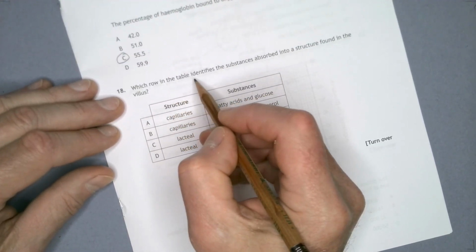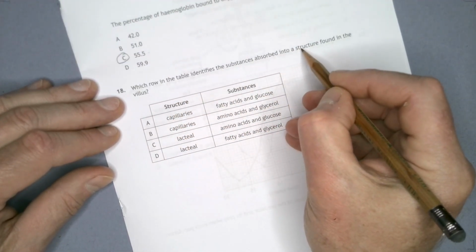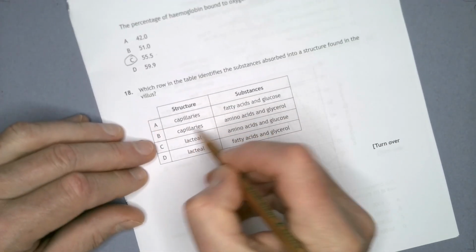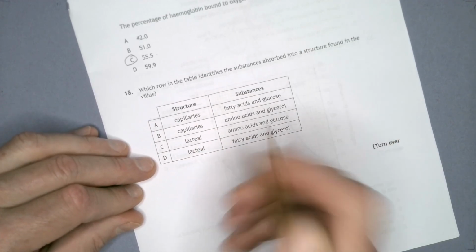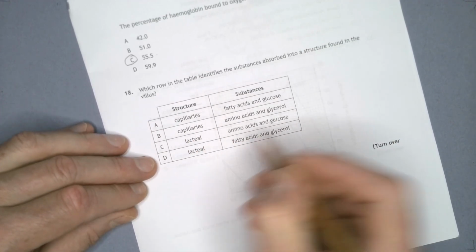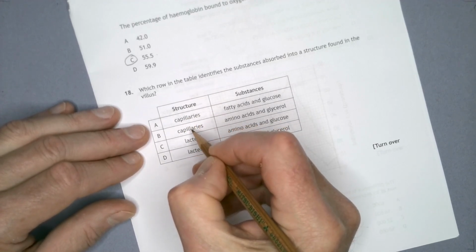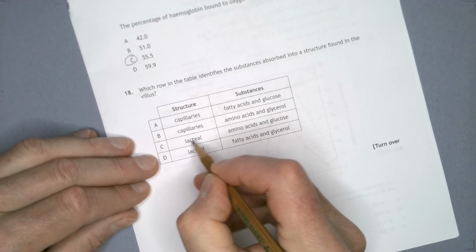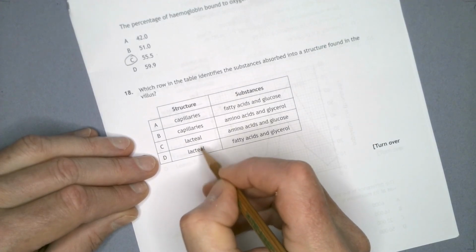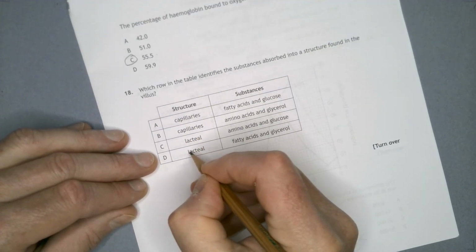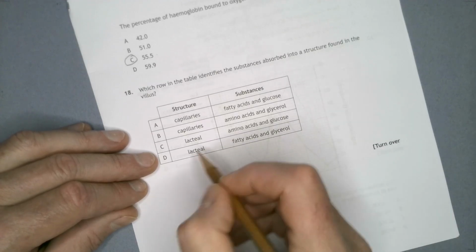Question 18, which row in the table identifies the substances absorbed into a structure found in the villus? All right, a structure found in the villus. Okay, we're given 2 structures, capillaries and lacteal. Well, capillaries absorb stuff that dissolves in water, i.e. polar molecules, and lacteals absorb stuff that dissolves in fat, non-polar molecules, the things that will dissolve in oils.